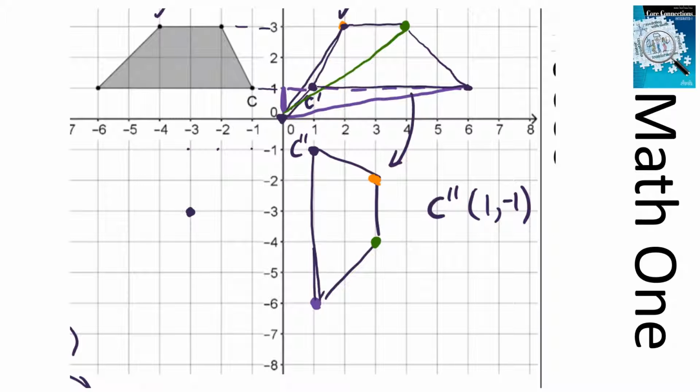I'll do the same thing with the point that I've marked in orange. I'm going to go back 1, 2, 3, 4, and then I'm going to go down 1, 2 points. Same thing with the point that I've labeled in green. I'm going to go back 4 points, and then down 2 points. And then finally, the one that's in purple, I'm going to go back 1, 2, 3, 4 points, and then I'm going to go down 2. So this is my final trapezoid. It ends right here. And the point that I've been tracking, C, is now C triple prime, and that's located at the point -3, -3.